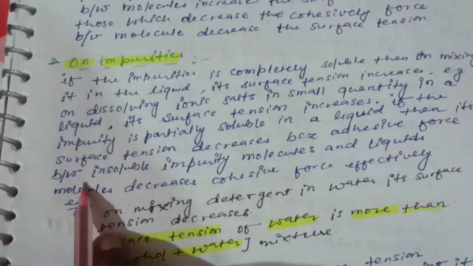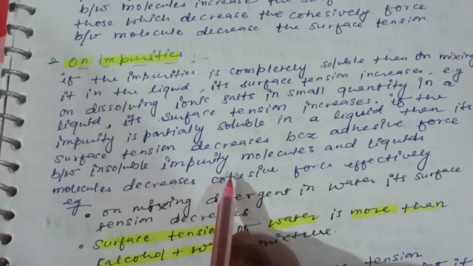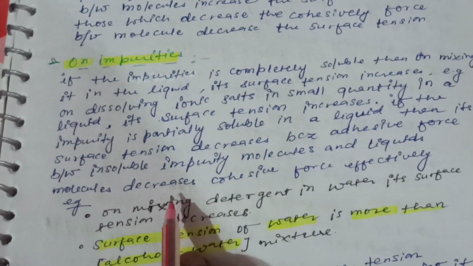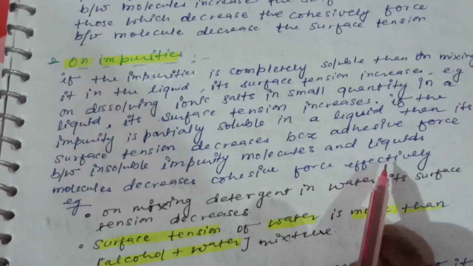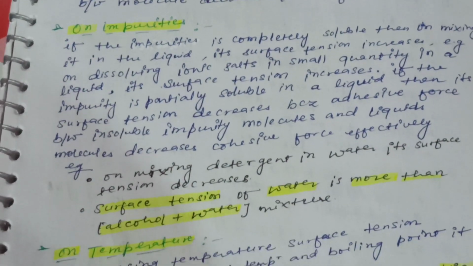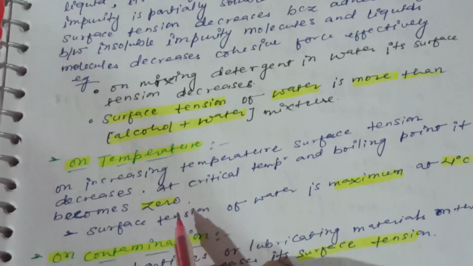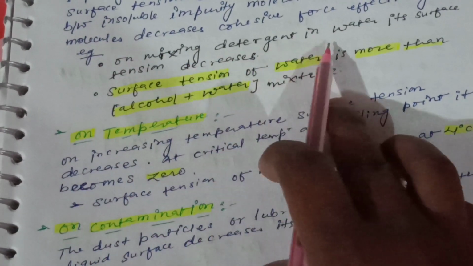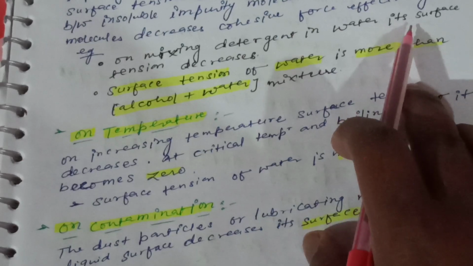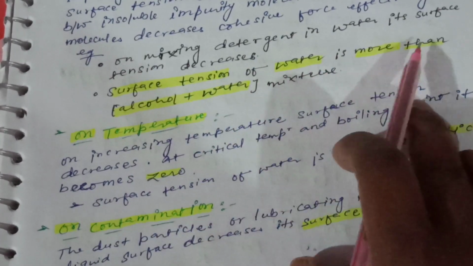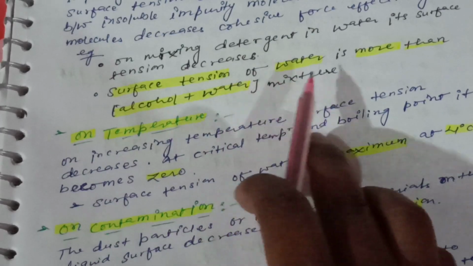between insoluble impurity molecules and liquid molecules decreases the cohesive force effectively. For example, on mixing detergent in water, its surface tension decreases. Surface tension of water is more than that of an alcohol plus water mixture.